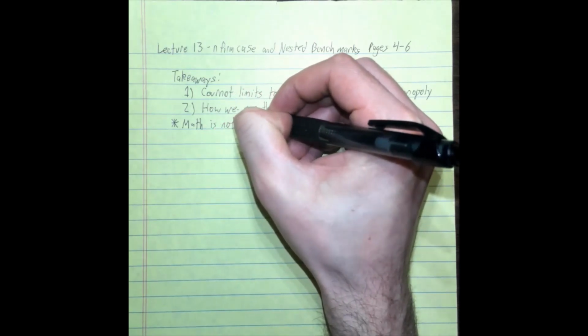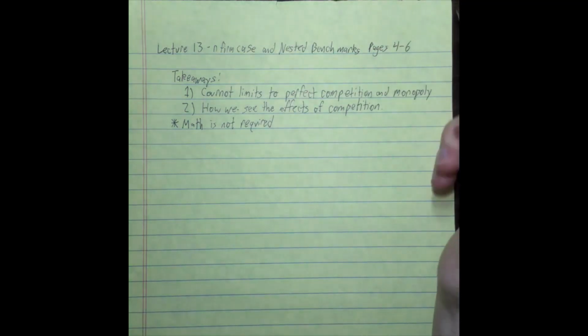As in, I don't require you to know it. But I think it's really useful to get the intuition here, and so I'm going to spend a little bit more time focusing on that. The math is going to be pretty similar. We're just going to have more than two firms.